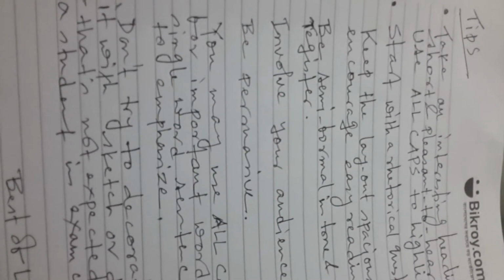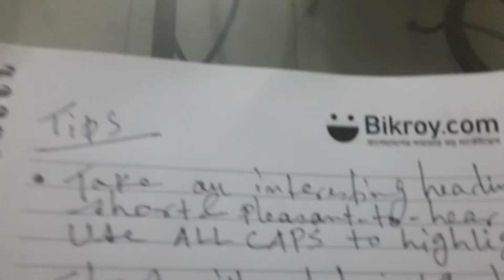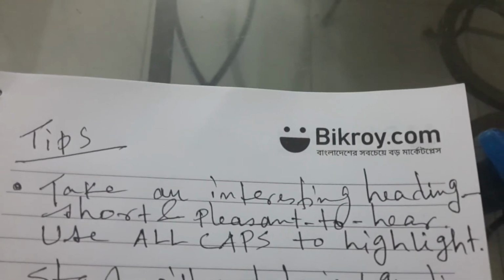Now let me give you some tips about writing a leaflet in an exam situation. I've written them down so that you can see and hear at the same time.